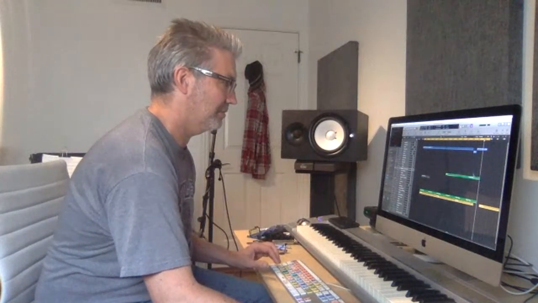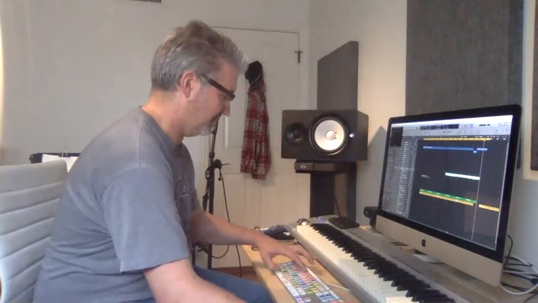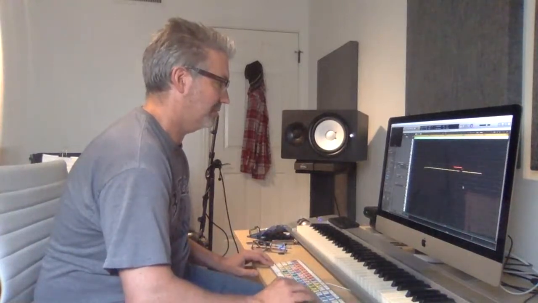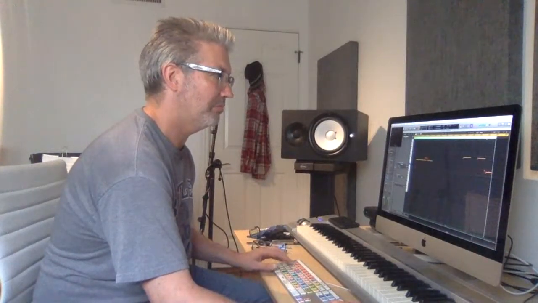Yeah, so I could maybe double that bass on the organ. Let's see. Let's get rid of some of this. There we go. Yeah, that's cool. And then I can extend that out longer so it's 2 bars.